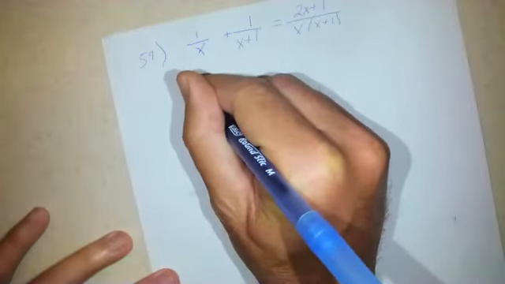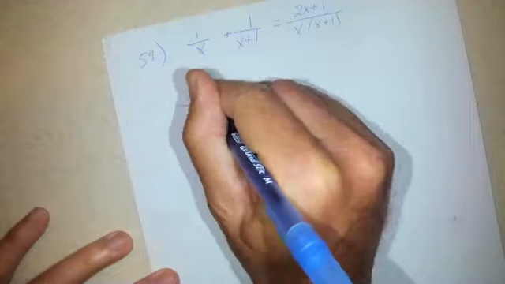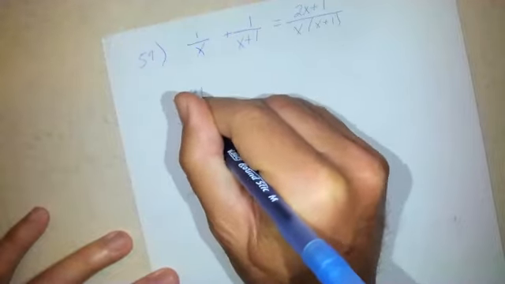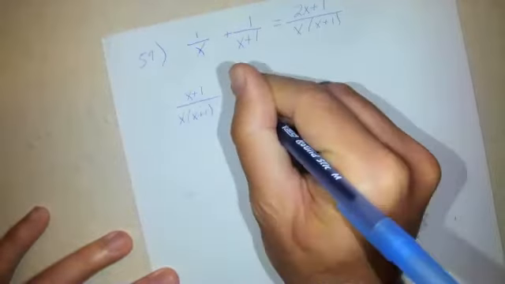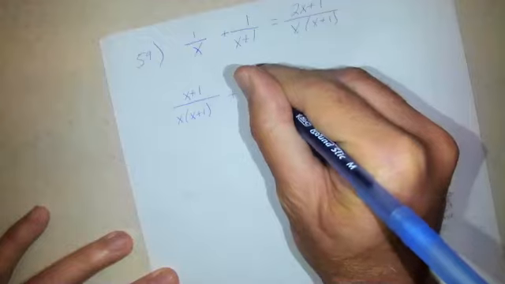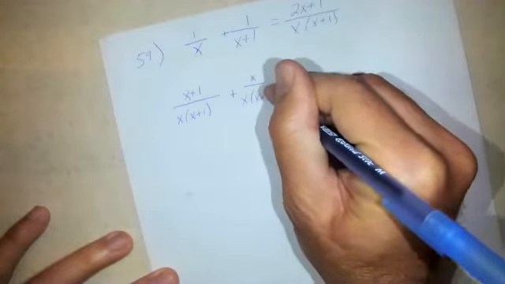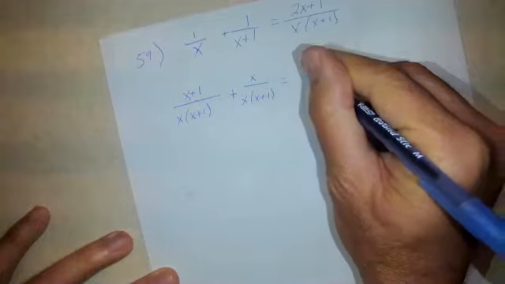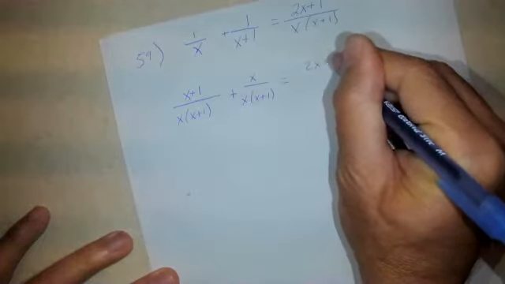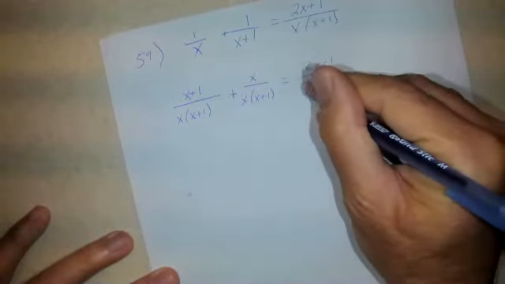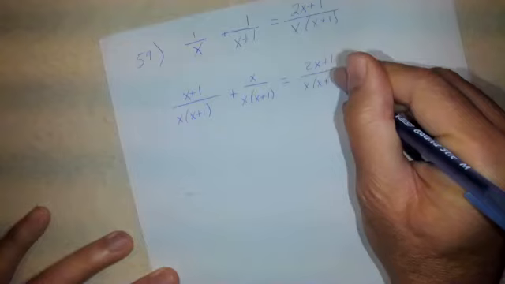I'll get (x plus 1) over my new common denominator, x times (x plus 1). I'll multiply this term by x over x. I'll end up with an x over, of course, that same denominator. And this one I can just leave alone over x times (x plus 1).